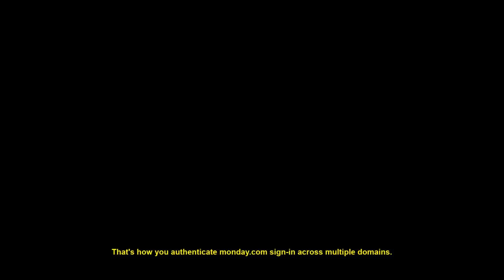That's how you authenticate monday.com sign-in across multiple domains. If the page does not load, refresh the browser or try again in a private or incognito window. Make sure you are using the correct email address, then retype it carefully to avoid small typos.